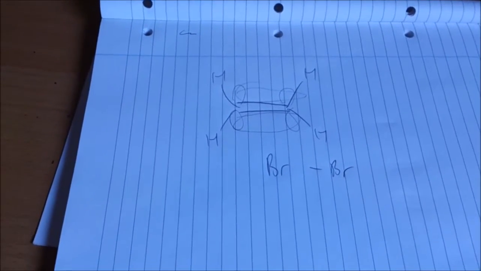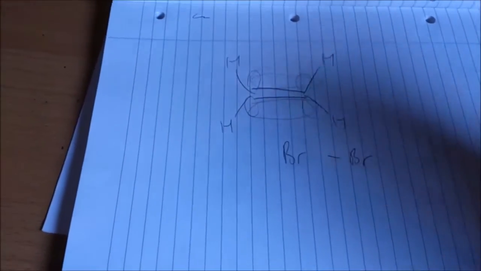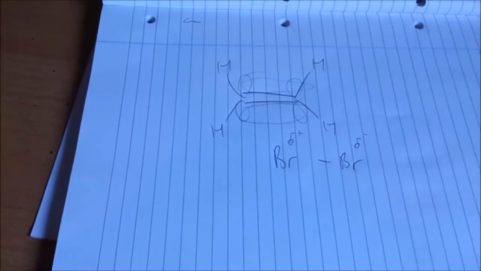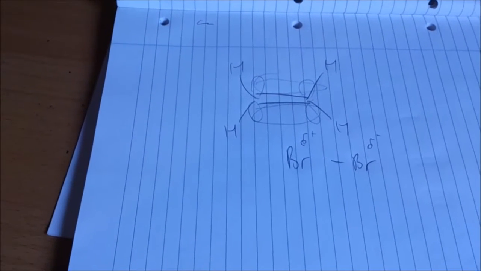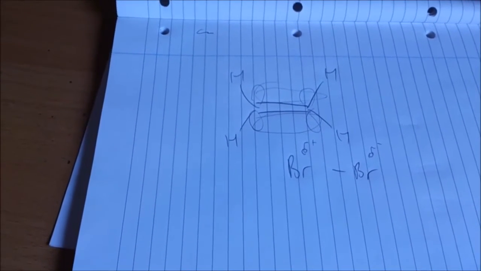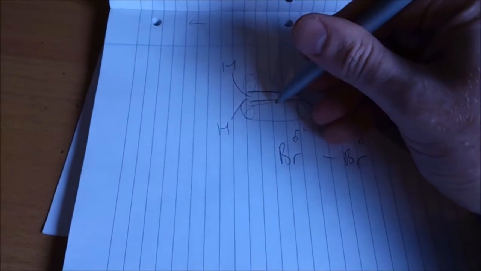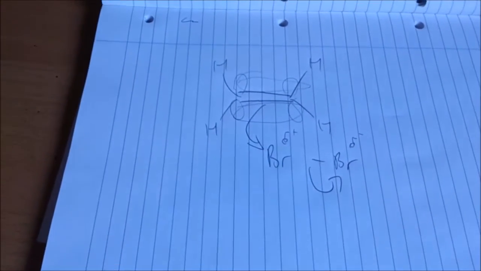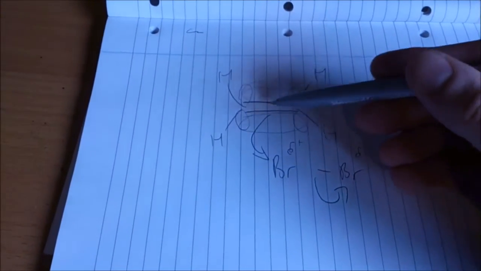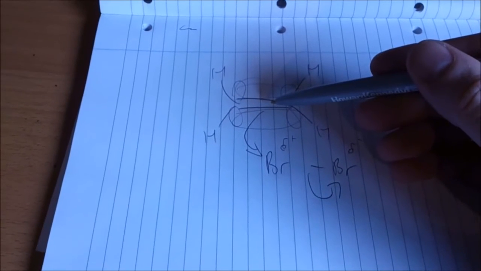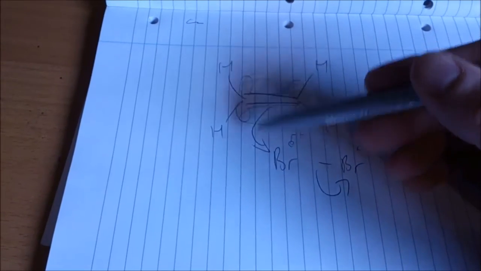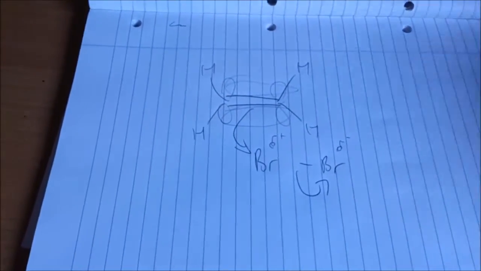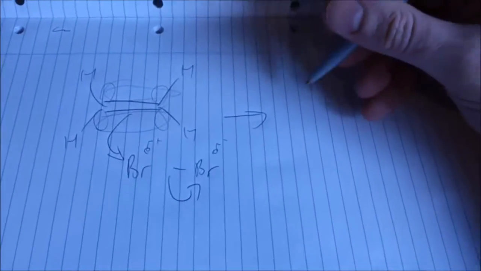So if you've covered van der Waals forces, what you'll realise is that as the bromine approaches the ethene, you get a slight delta plus charge there, and delta minus charge there. Now, electrons, being negatively charged, are attracted to the bromine, and this curly arrow here represents the movement of a pair of electrons, not one electron. What you get is the electrons from the double bond, just the double bond, not all four electrons, attack this bromine, and then the bromine-bromine single bond breaks.